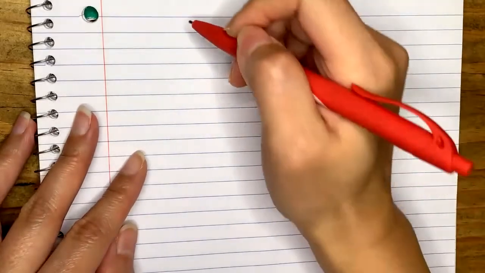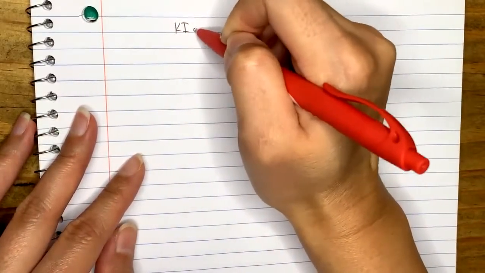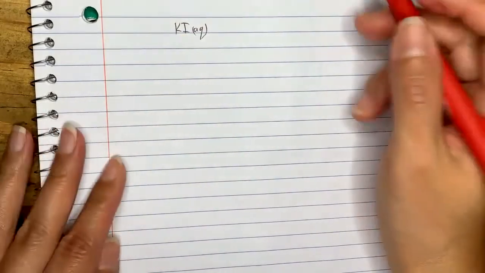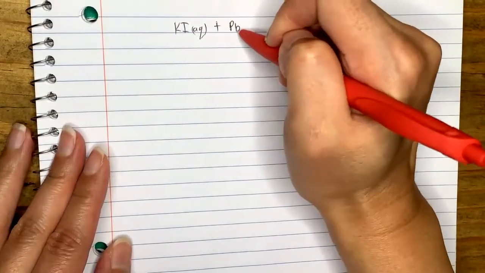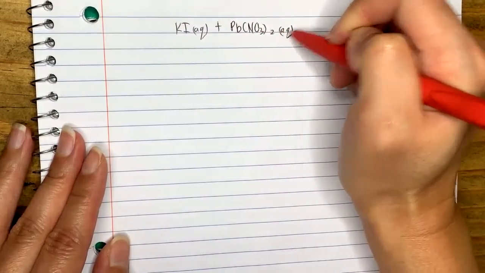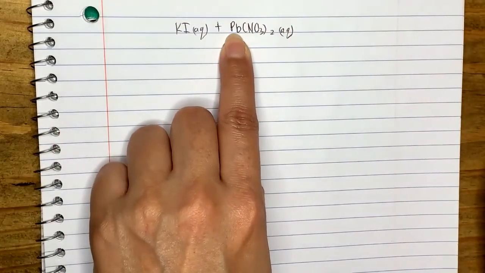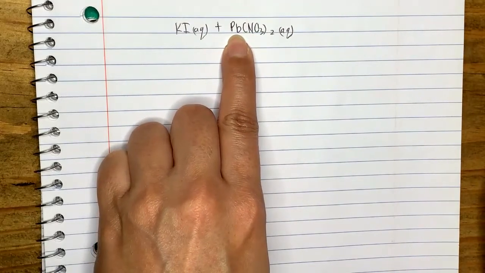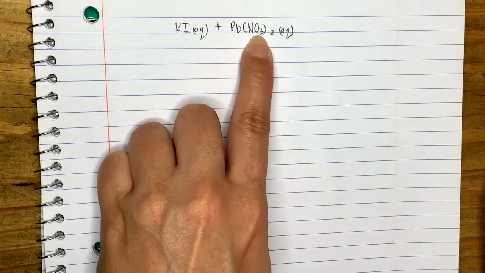So now I have a scenario where I have KI aqueous. So what's the name of this guy? This is potassium iodide, okay? Plus Pb(NO3)2 aqueous. So this one is called lead(II) nitrate, because lead is one of those that changes its name. So lead(II) nitrate.